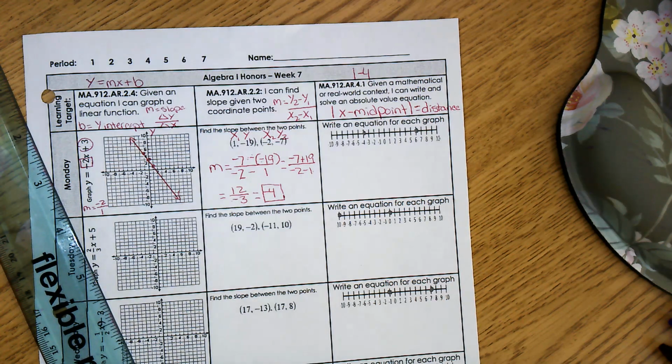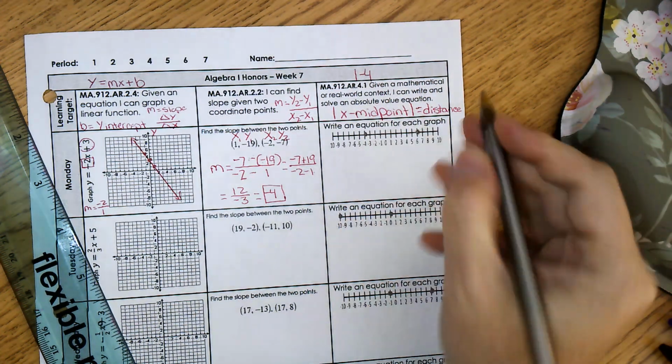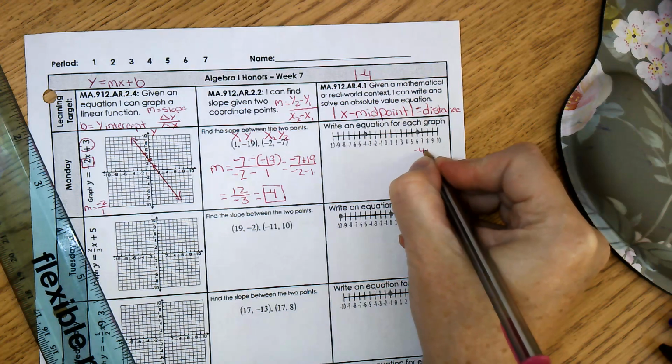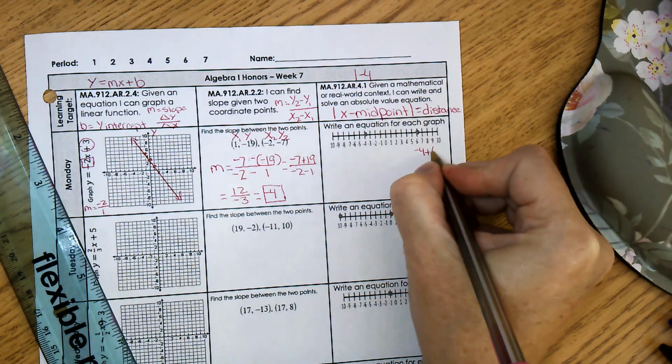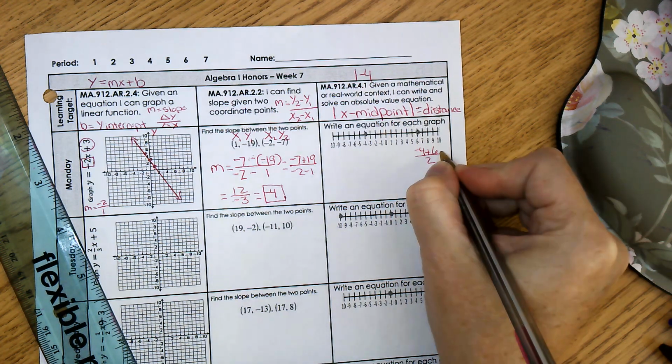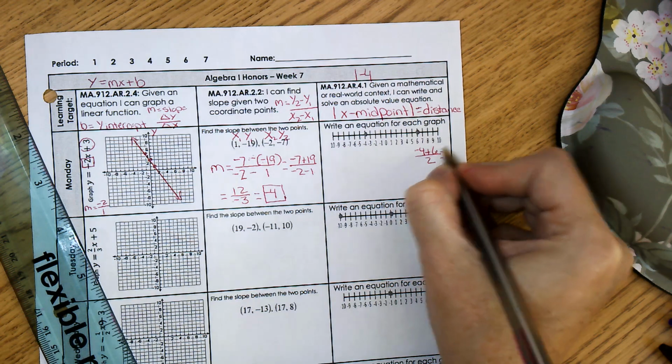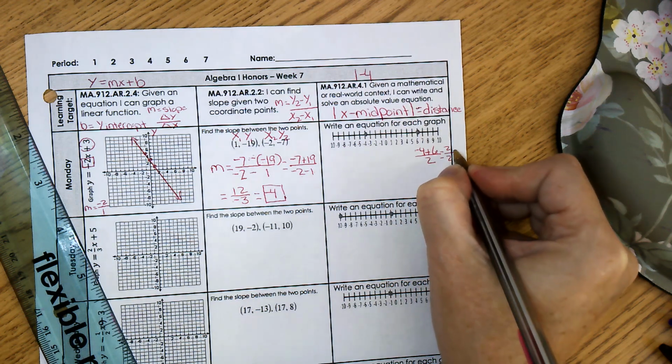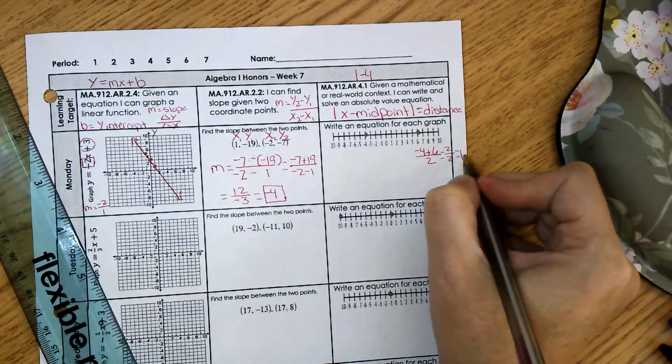So first thing you gotta do, find your midpoint. So you take your points. We got minus 4 plus 6, divide by 2. Minus 4 plus 6 is 2. Divided by 2, that equals 1. So your midpoint is 1.